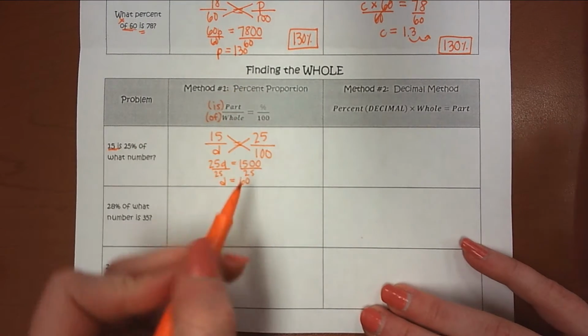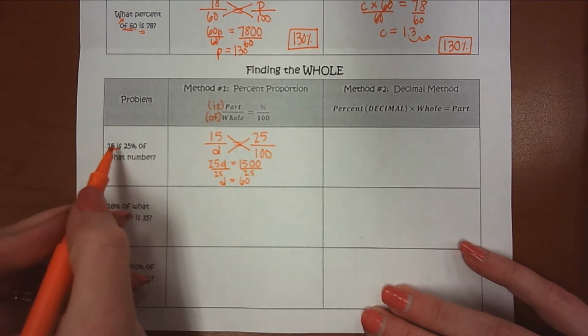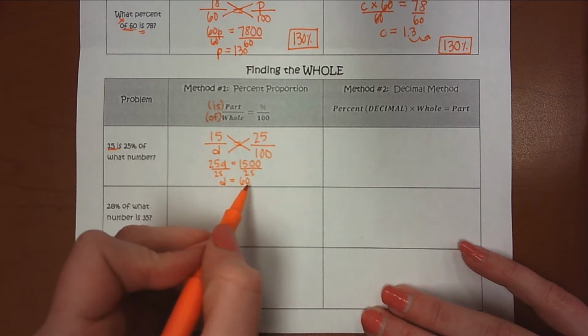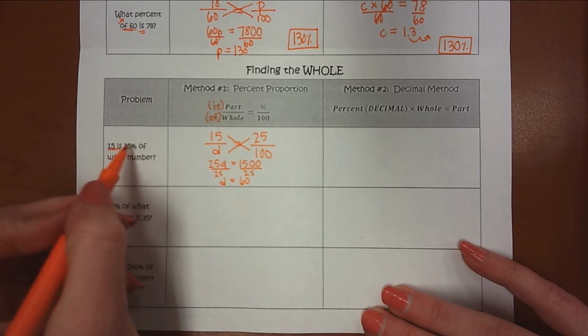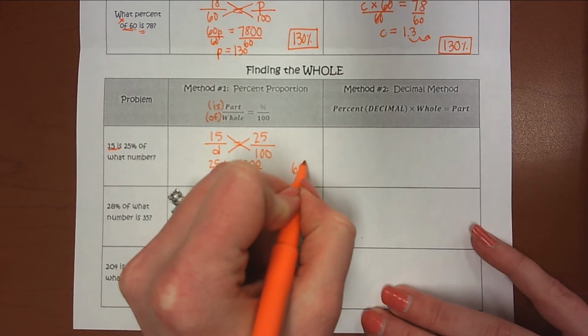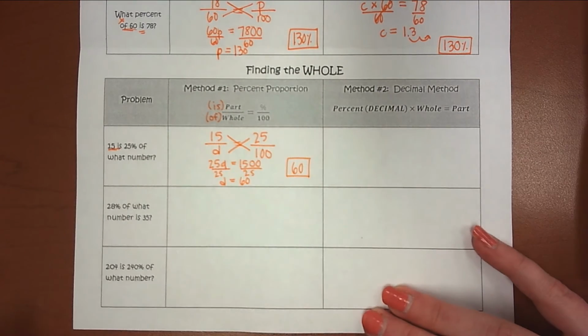Now, do not add a percent to this answer. 15 is 25% of 60, not of 60%. We've already got a percentage, so be extra careful. This answer is just 60.